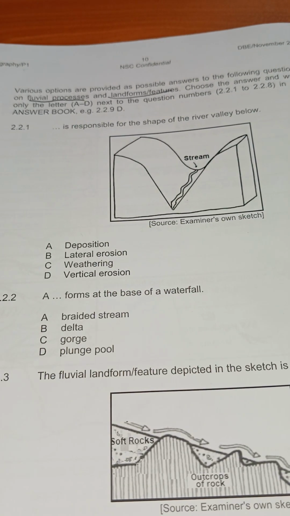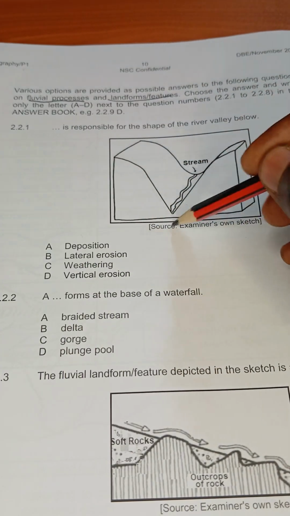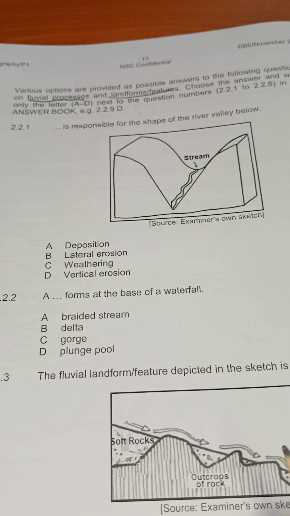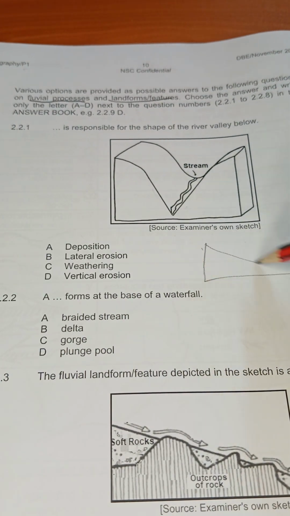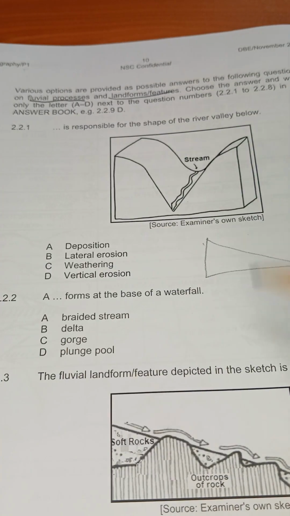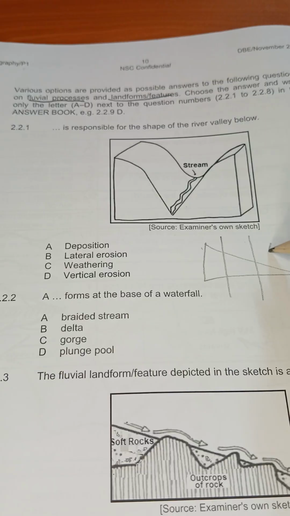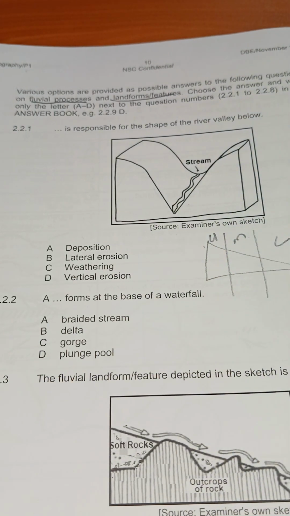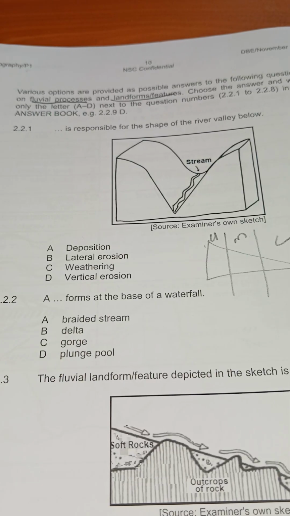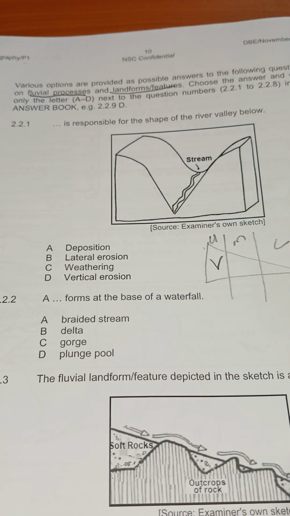You can see, when you look at this, that it's V-shaped. So what happens? Let me just talk about what happens within the longitudinal profile of the river. Remember, we have got the upper course, the middle course, then the lower course. This is the middle course, this is the upper course. In the upper course, what happens? The river is more erosive. As a result, there is more vertical erosion that takes place. That results in a V-shaped valley.